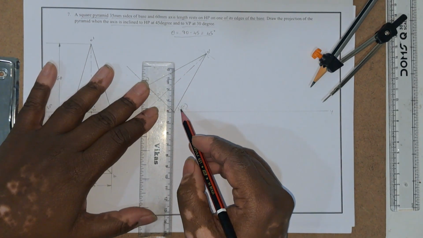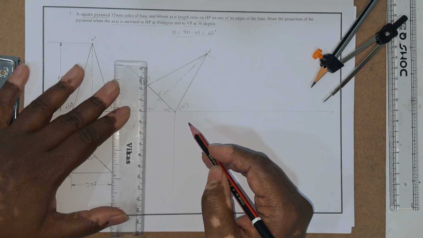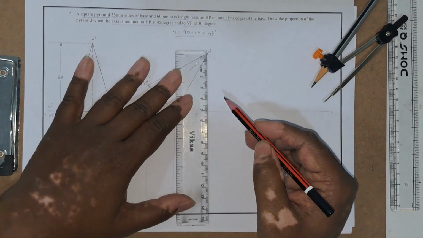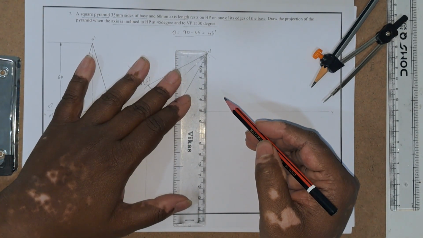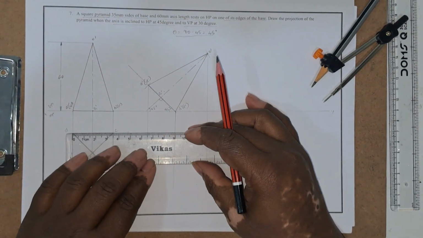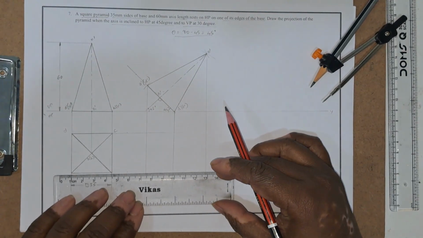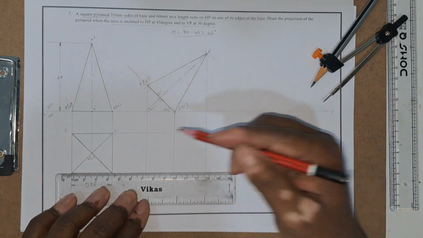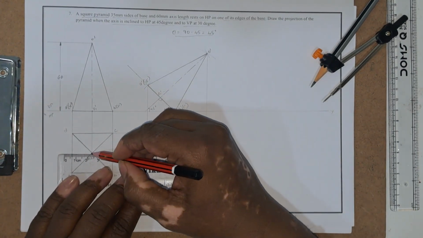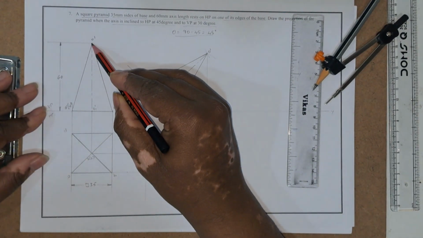So from B dash bracket C dash, I shall draw one projection line. From A dash bracket D dash also, I'll draw one projection line, and from O dash I shall draw one projection line. A, B, C, D from the first position top view, I shall draw projection lines, and from here also I'll draw the projection line.